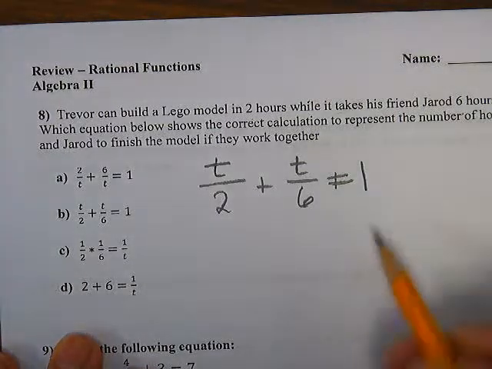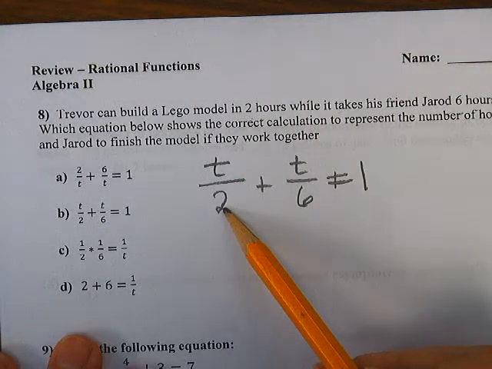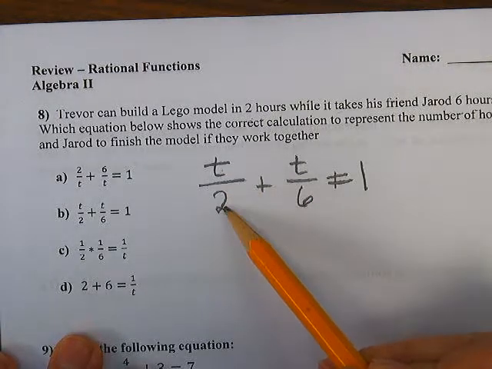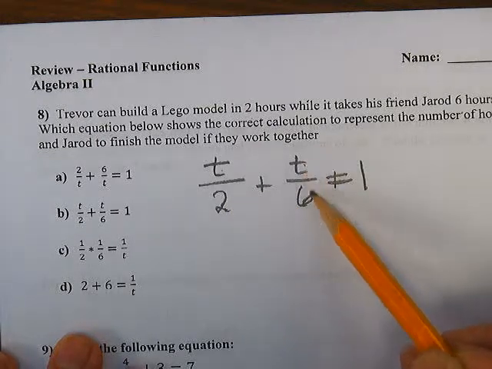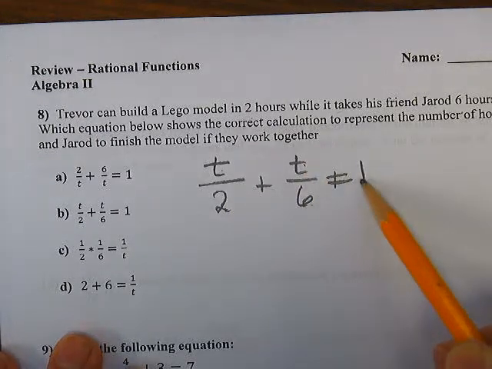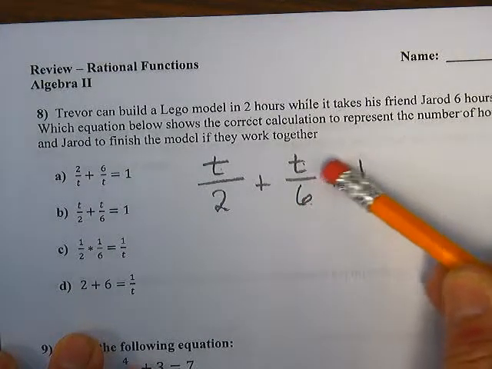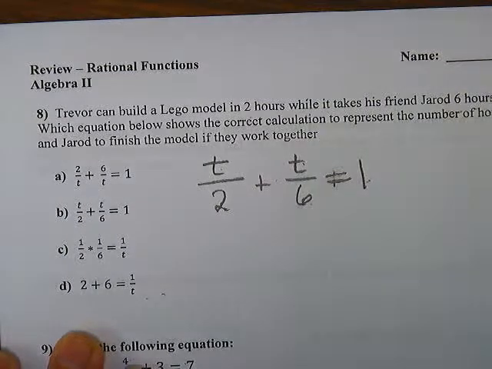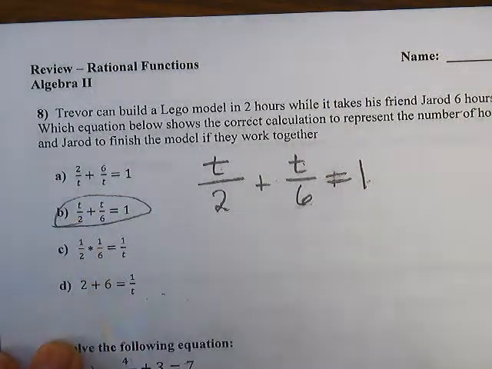they will finish one job in this time. So our equation is t divided by 2, so the time together divided by Trevor's time alone, plus the time together divided by Jared's time alone, and it will equal one full job. Don't want you to think that that meant not equals, that was just a mistake on my part. So our answer in this case is B.